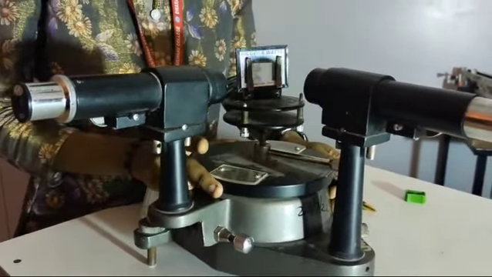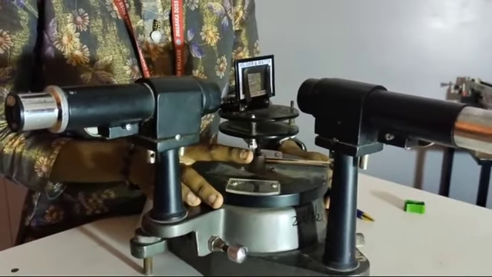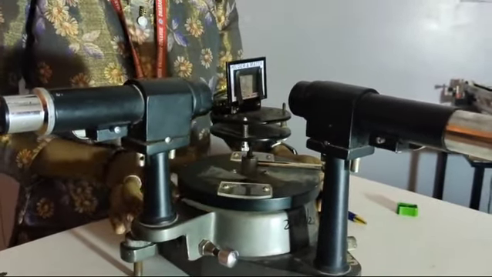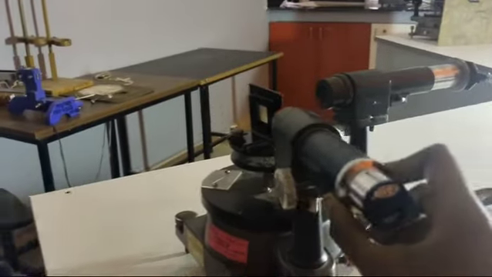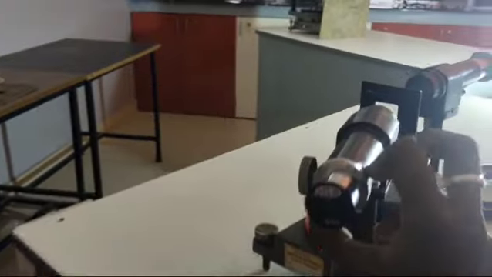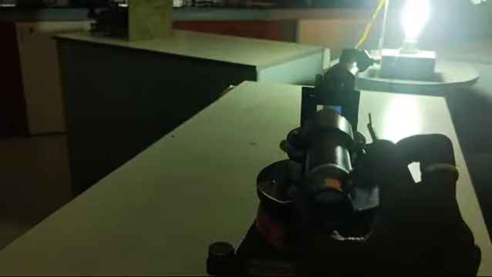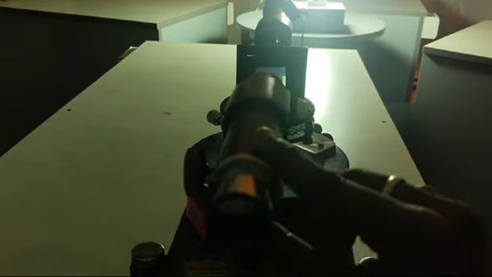Now release the vernier table and rotate by an angle of 45 degrees normal to the grating. Bring the telescope to be in line to receive the image of the slit on crosswire. Note the position of the telescope. This corresponds to the direct ray. This method is known as normal incidence method.